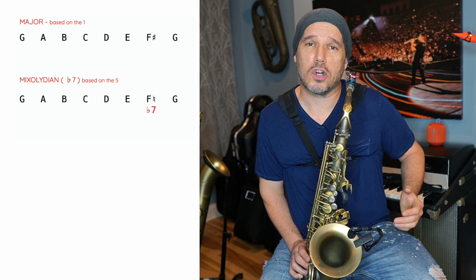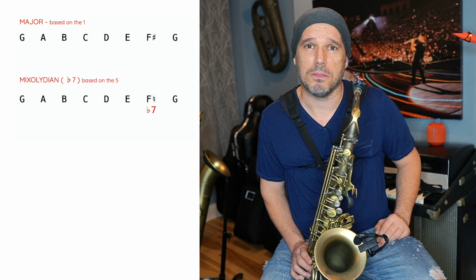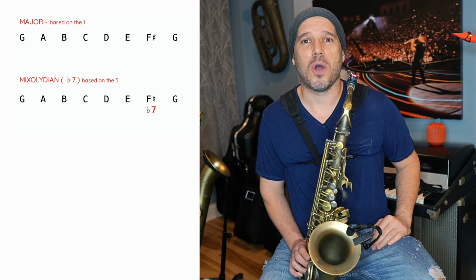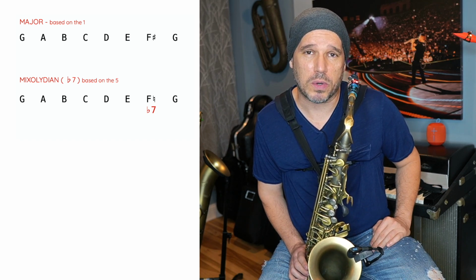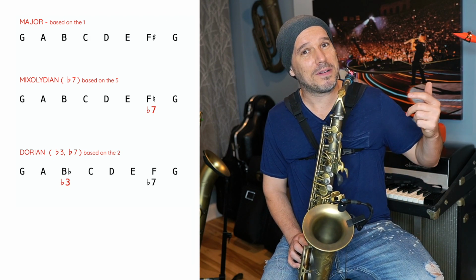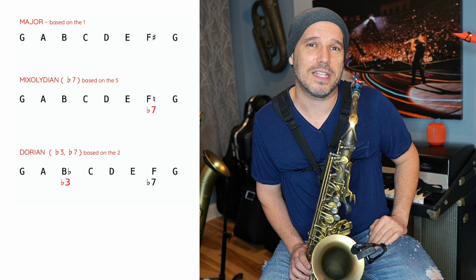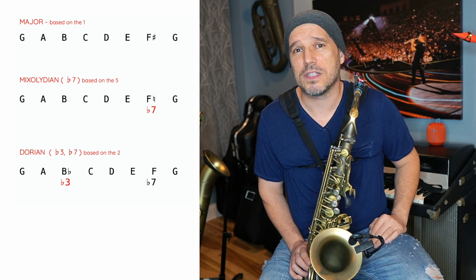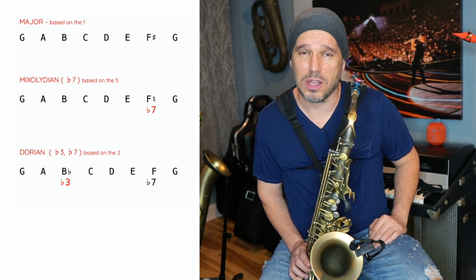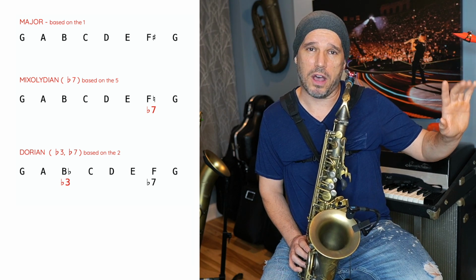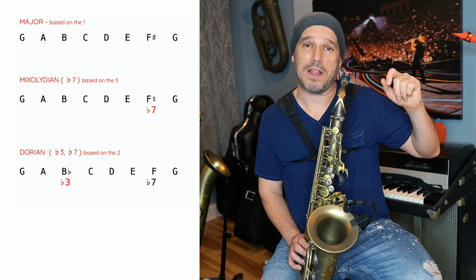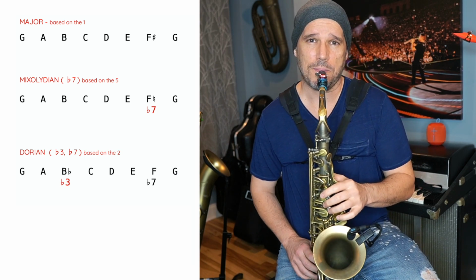The next mode that we're going to learn and organize is the Dorian minor mode. It's just the Dorian mode, but I always call it Dorian minor. I like to add that minor on there. So the Dorian mode comes from the 2nd degree of the major scale, and that gives us a flat 3rd and a flat 7th. Now, if you remember, just a couple seconds ago, we talked about the mixolydian scale having a flat 7. So the only difference between the Dorian and the mixolydian scale is the Dorian also flats the 3rd. So we went from everything is normal in the major scale, we flatted the 7 for the mixolydian, and in the Dorian minor, we flat the 3rd and the 7th. So that would sound like this.